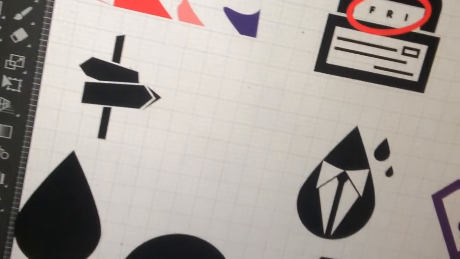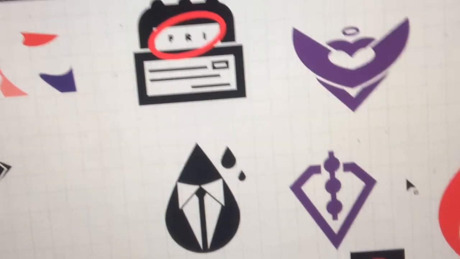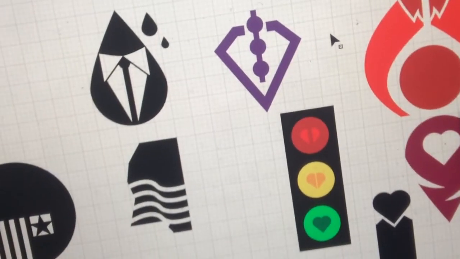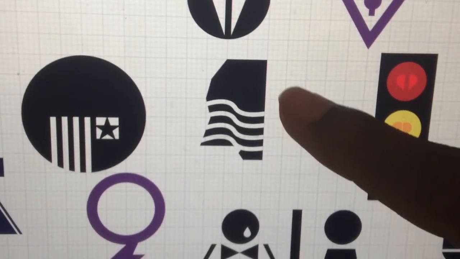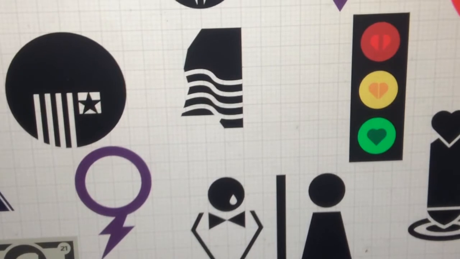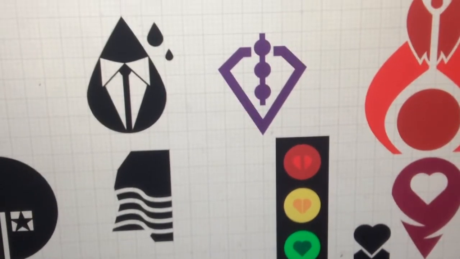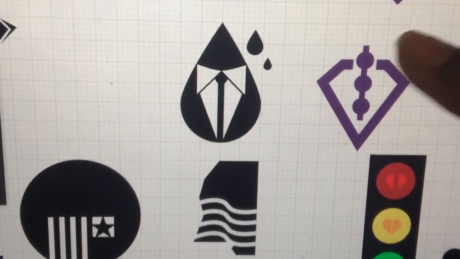This is one of probably four art boards that I used for the 100-day project. And there's the Mississippi Flood logo there. And that was the only one I used the negative space on.